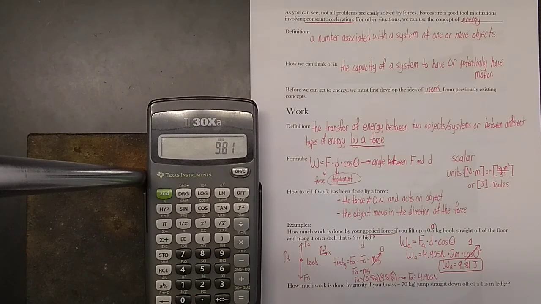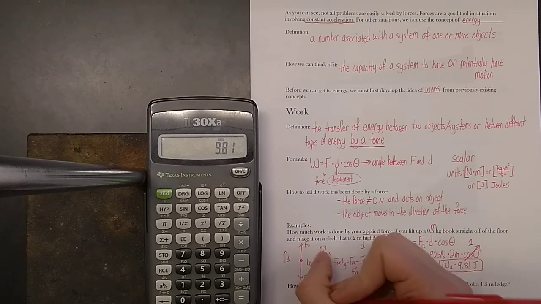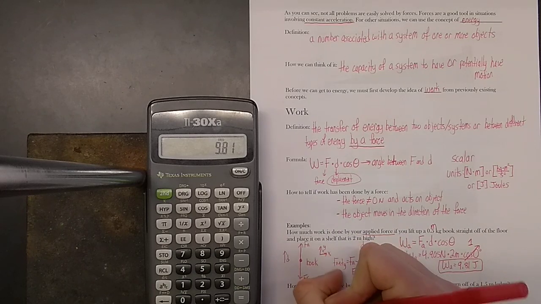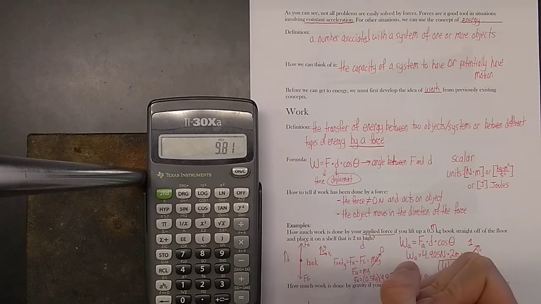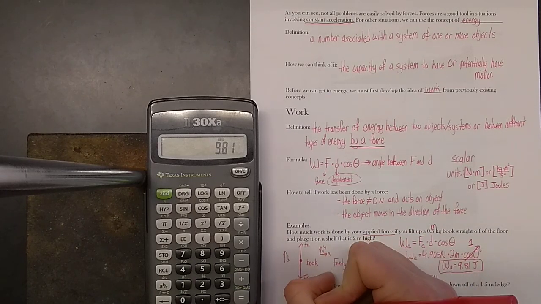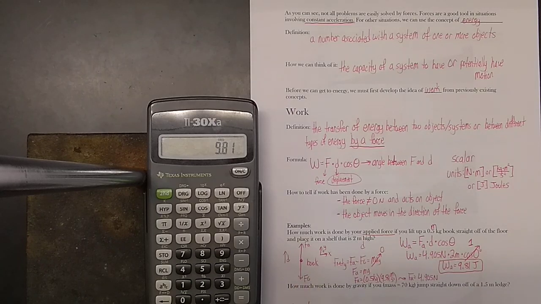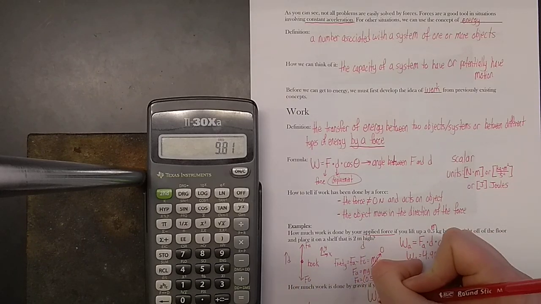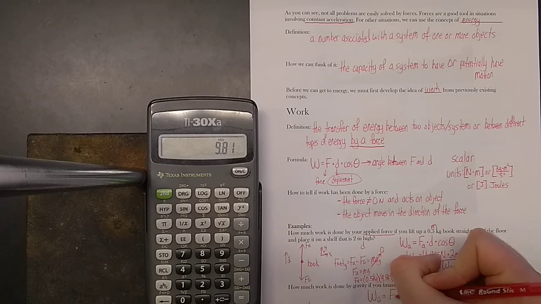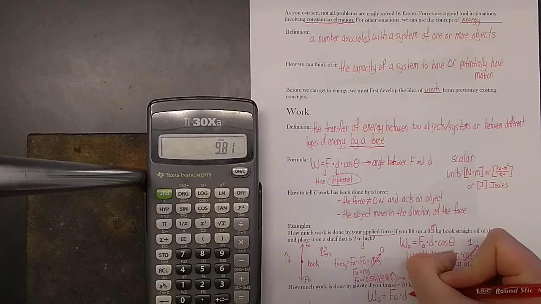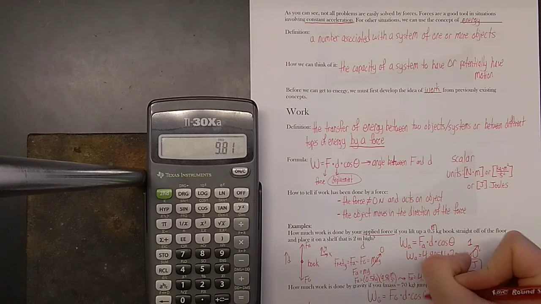Yeah, I can do the next one. Okay, how much work is done by gravity if you, mass of 70 kilograms, jump straight down off of a 1.5 meter ledge? This one, we're not even going to have to do a free body diagram. I know that the force of gravity points down, and I know I can calculate it very easily, and the displacement is also down. So the work done by gravity, WG, equals FG times the displacement times the cosine of theta.